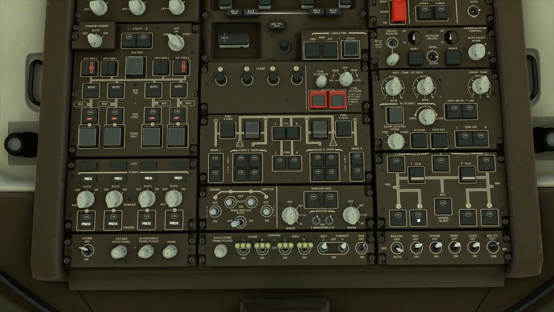This is your engine bleed, so this is where you would get air from to pressurize in order to start the engines and stuff like that. So if we start the APU now, then this being open would supply the air later for the engines to start.